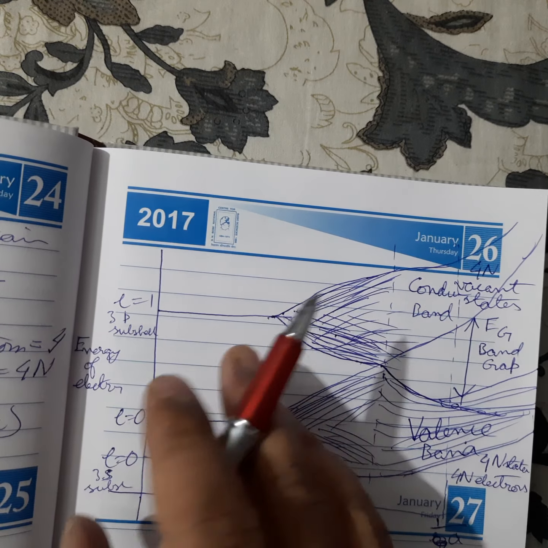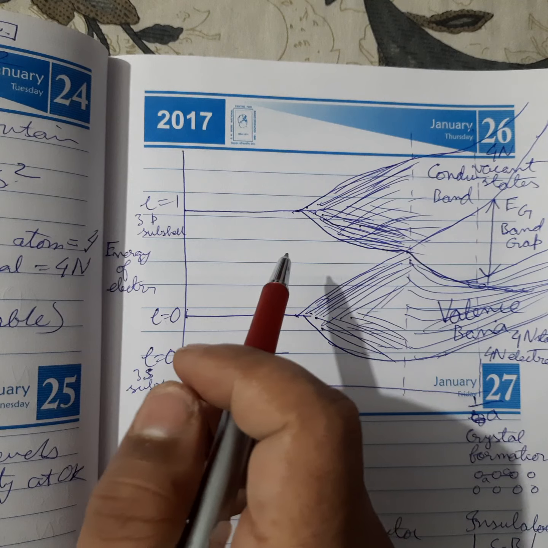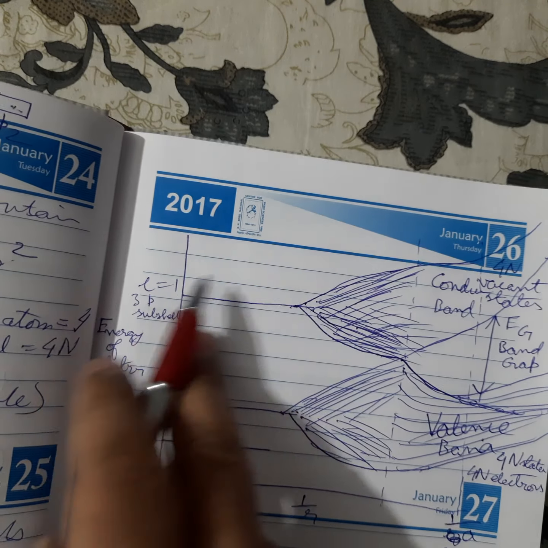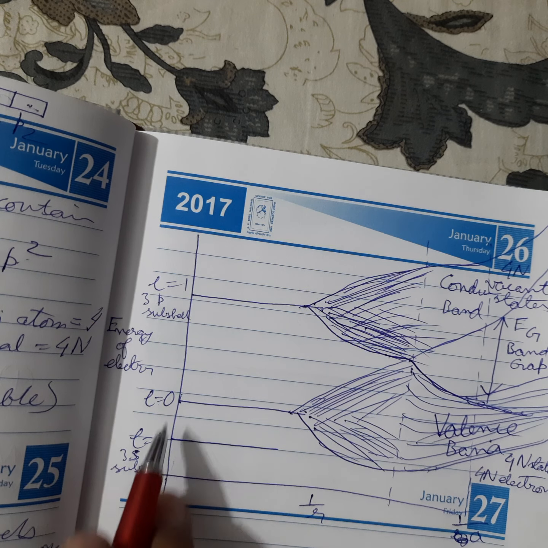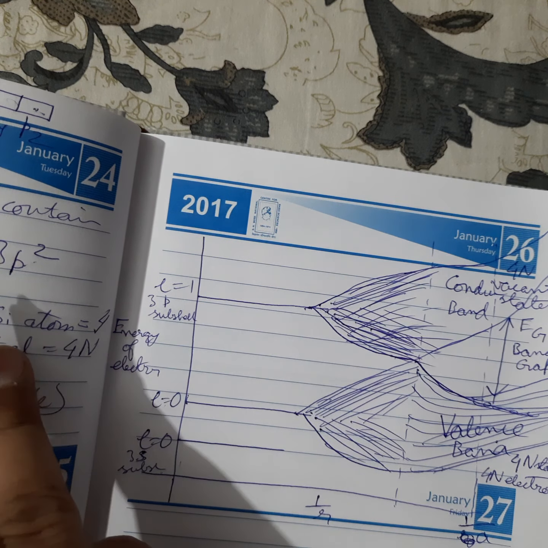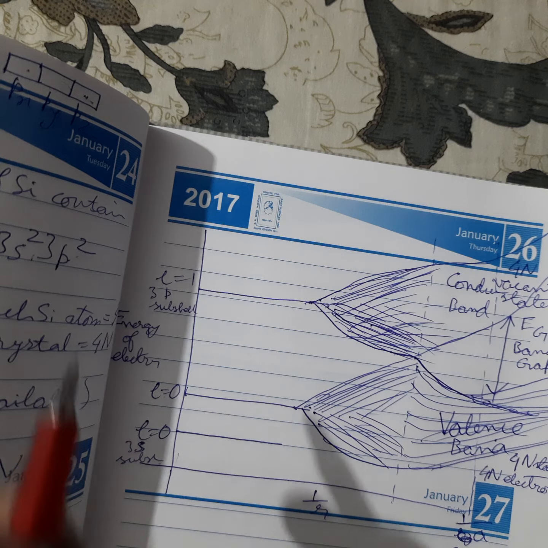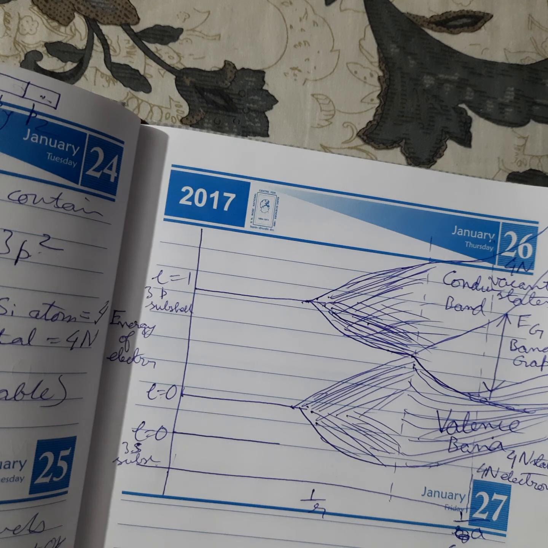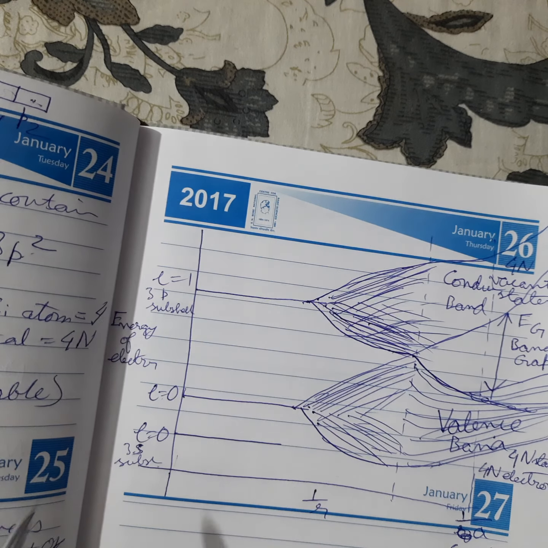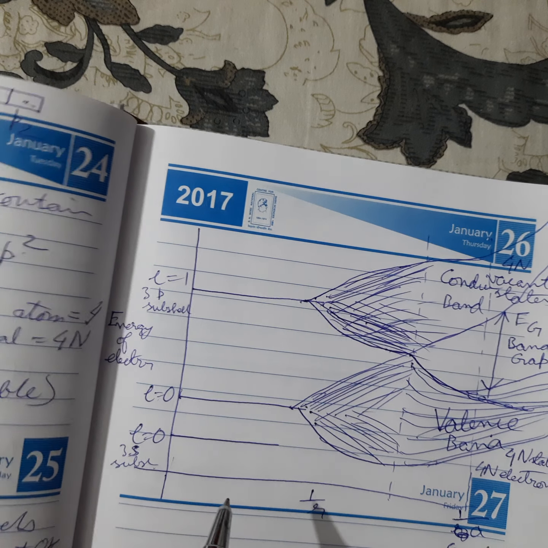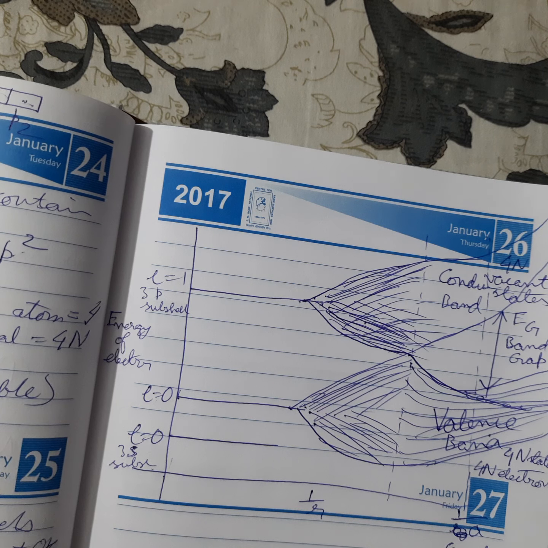So let me tell this a little bit shortly again. Here L is equal to 0, this is the 3s subshell and this is the 3p subshell. Now 3s is filled, 3s is 2, so 2n will be here.